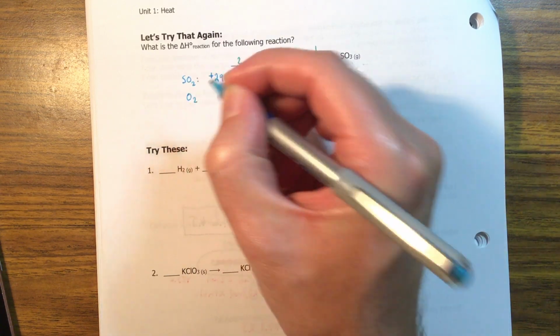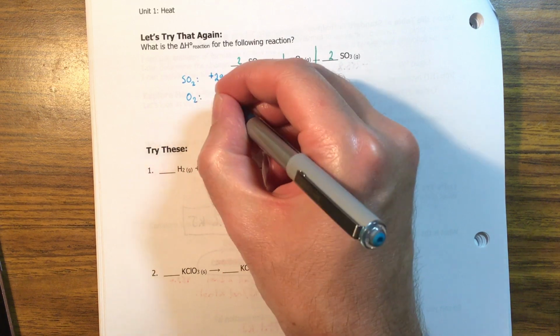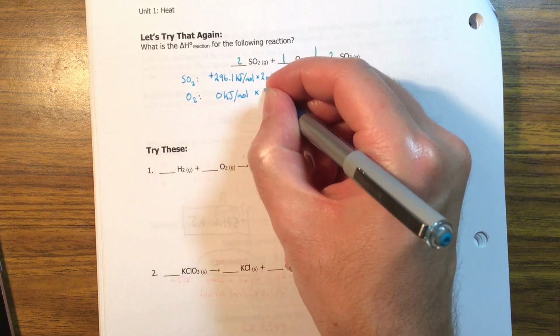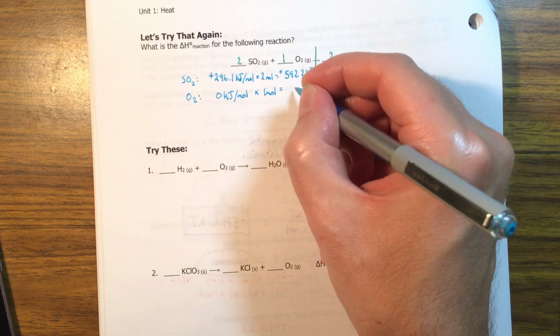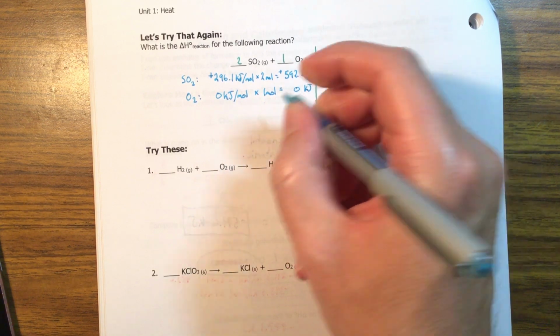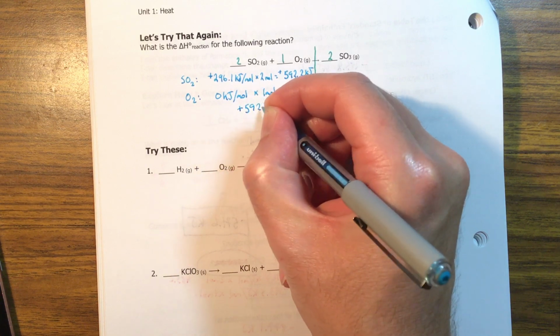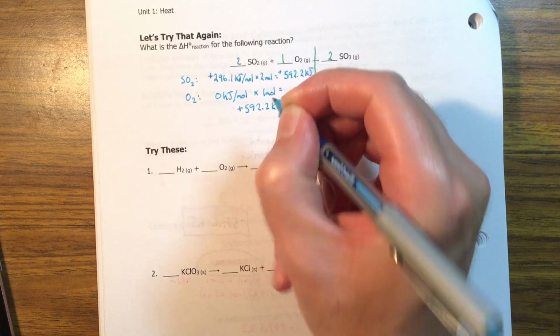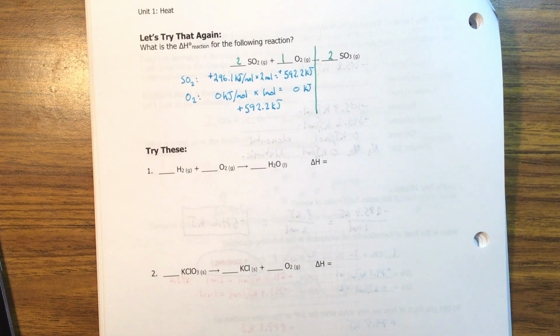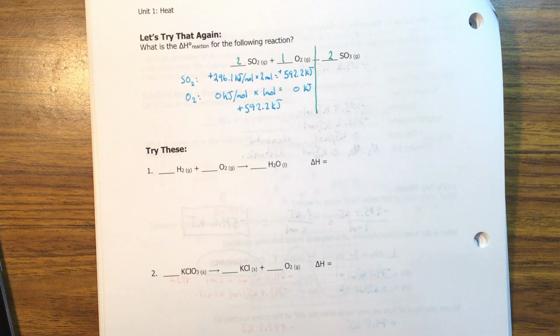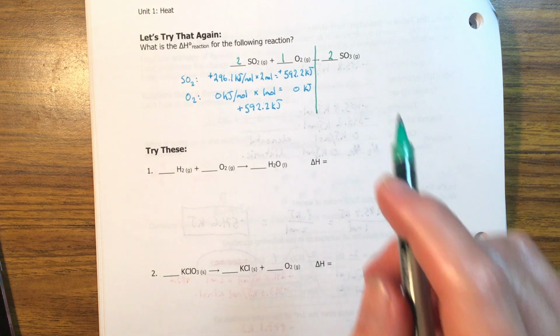O2. O2 is diatomic, so 0 kilojoules per mole. And we times that by 1 mole to get 0 kilojoules. So on this side, 592.2 kilojoules of energy is how much it took to break everything up. That's my reactants. This should remind you of figuring out molar mass, kind of.